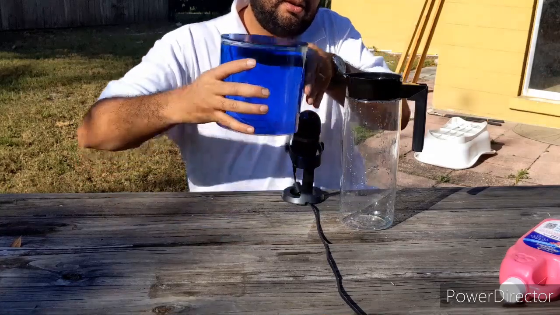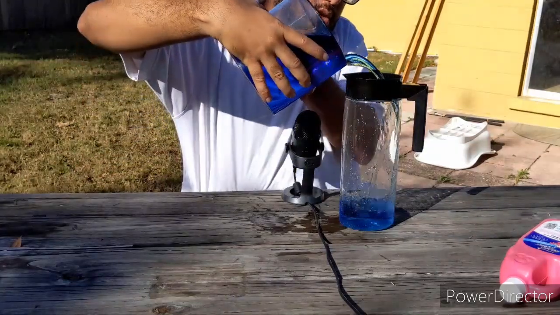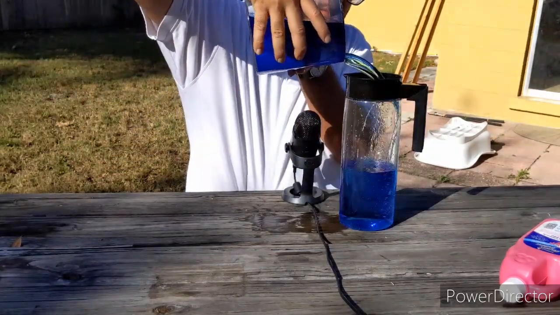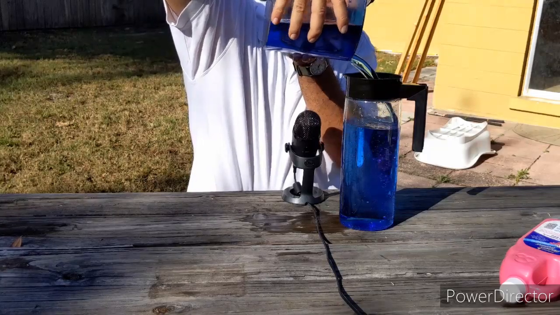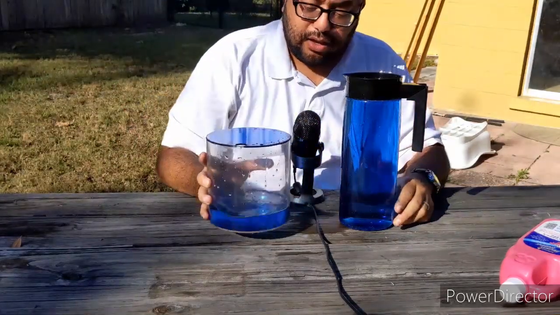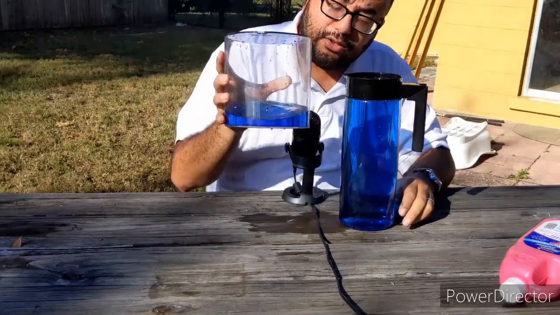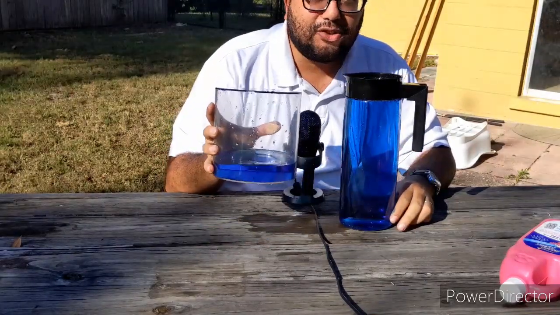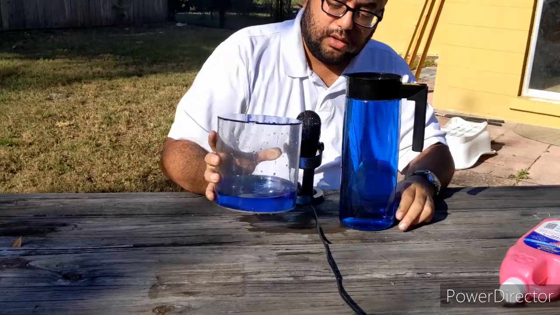So I'm going to start here. This is why it's outside. But as you can see, I'm starting to get near the top of this right here. And there's the capacity of that. And if you look at the blue cylinder, it still has liquid in it.